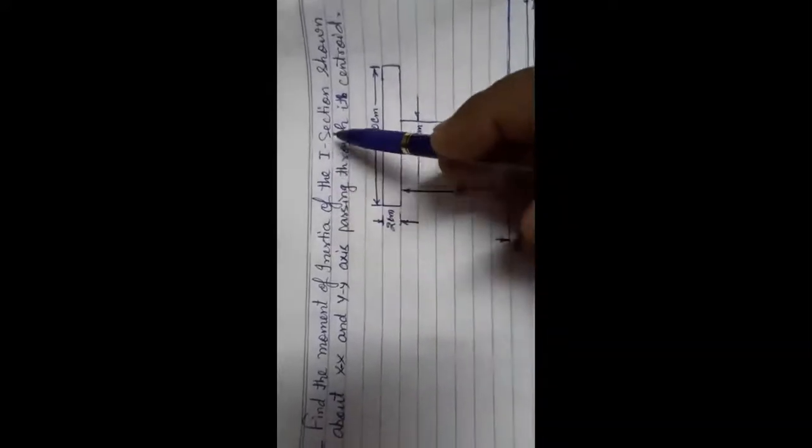We will solve the problem of moment of inertia of I section. This is a problem in which we find the moment of inertia of the I section shown about the x-axis and y-y axis passing through its centroid. So we have to find the moment of inertia of this whole figure about its centroidal axis.